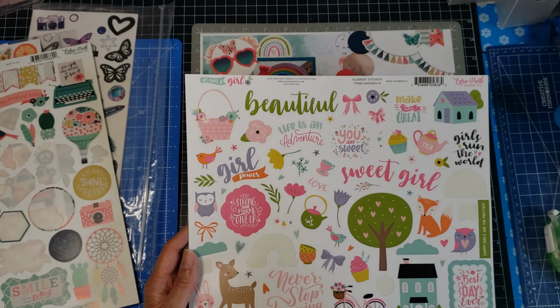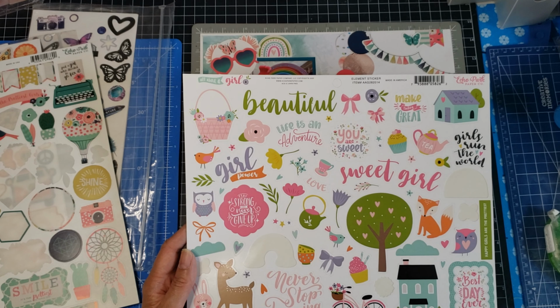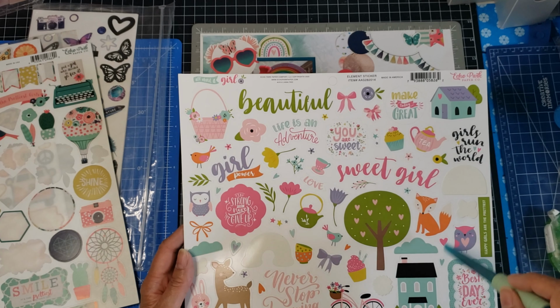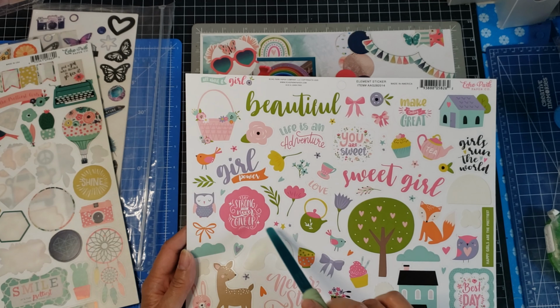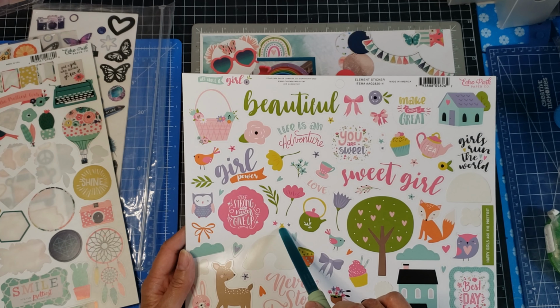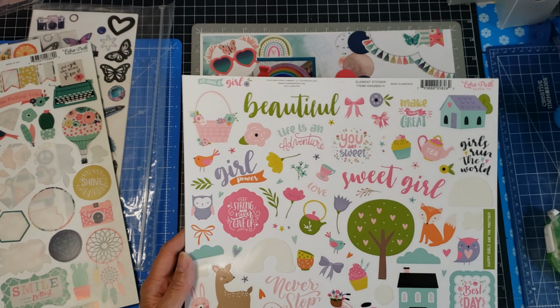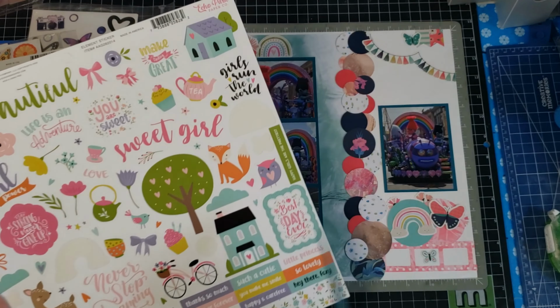So I see a few items. I see a couple of flowers, which I like. I think I'll use those. I see a few hearts, which I'm not thinking I'm going to use. And I see a cluster of stars here and there. I don't think I'll use those either. I see this little cluster of flowers, and you know what?